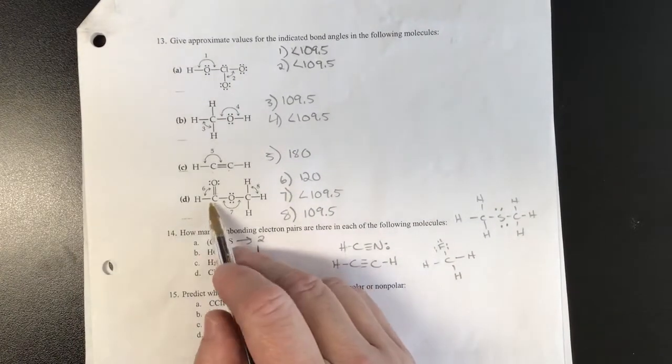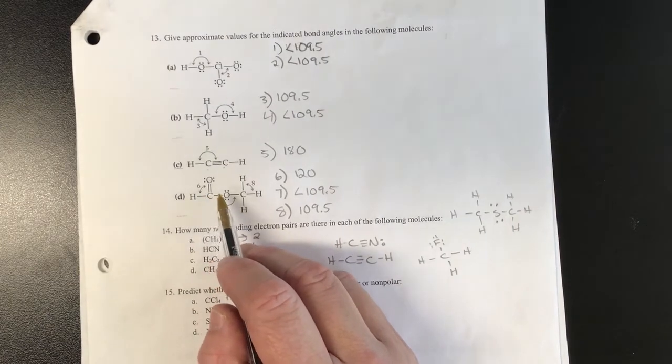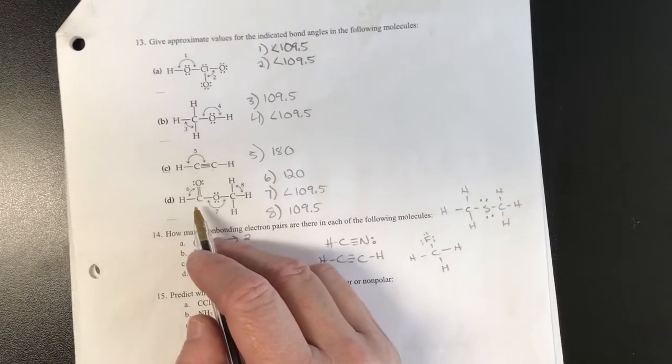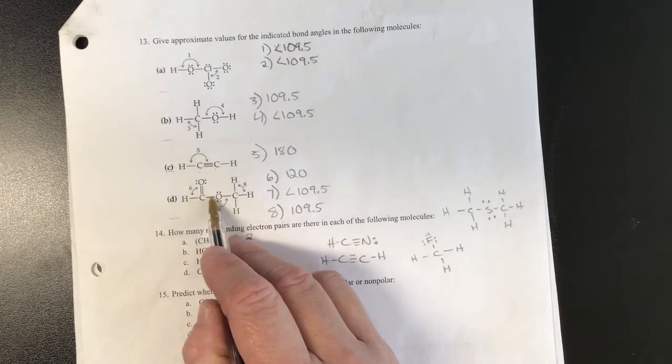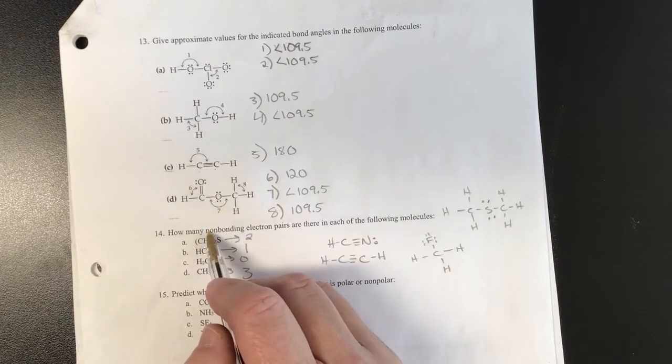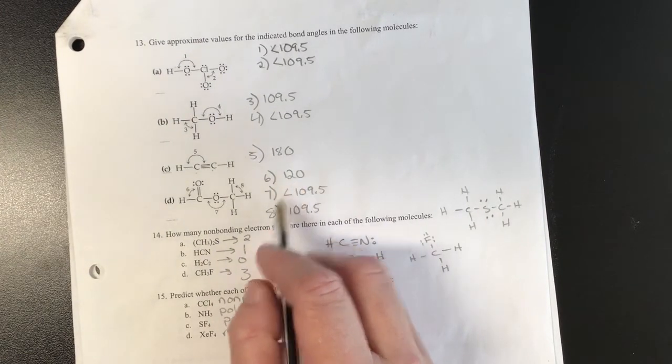Okay, on this one, we're looking at the bond angle between hydrogen and oxygen. So carbon is our central atom here. So we've got 1, 2, 3 domains around carbon. So that's going to be trigonal planar, which is 120.